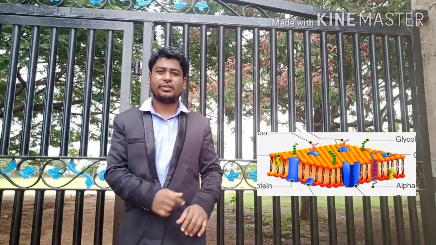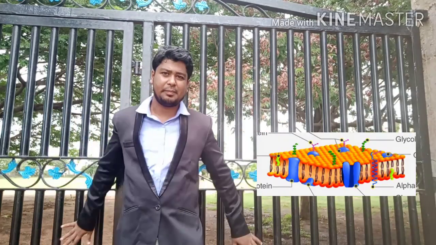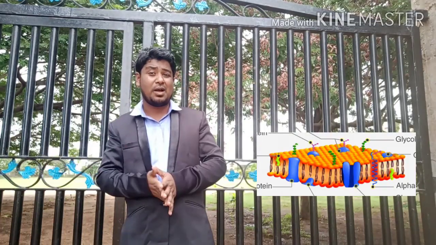Just look at this gate of the school. This is like the plasma membrane. It may be the outer covering or the second one. The wall is the first one and this is the second. So the plasma membrane is the outermost covering in the animal cell and the second layer in the plant cell.